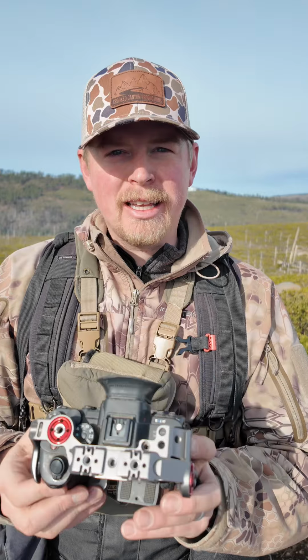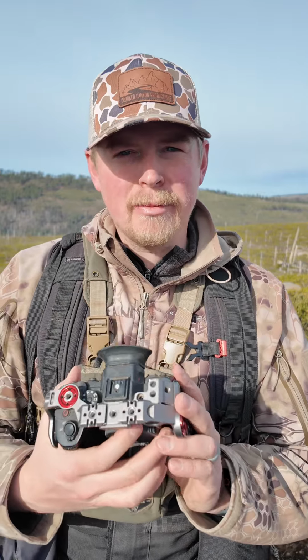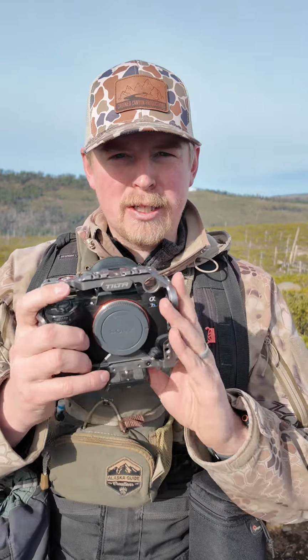So there are a couple tips on the A7S III, and this applies to a couple other cameras in this realm too, but I'm just going to keep it specific to this one.